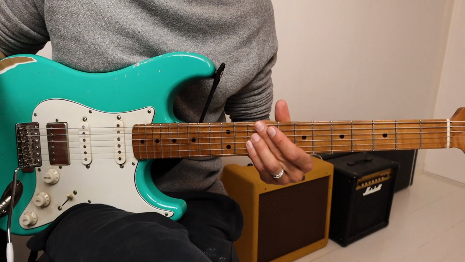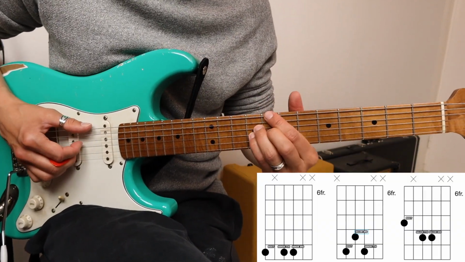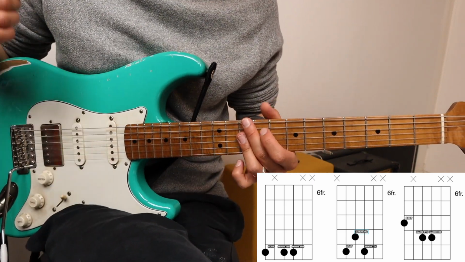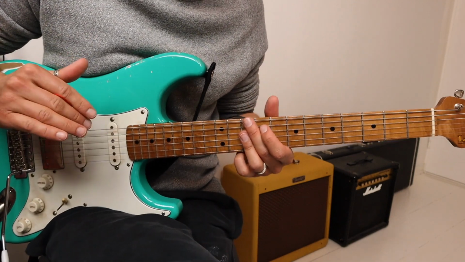Here's a few more examples at the 10th and 8th fret. I will now add different notes on the B and E string to each shell voicing.